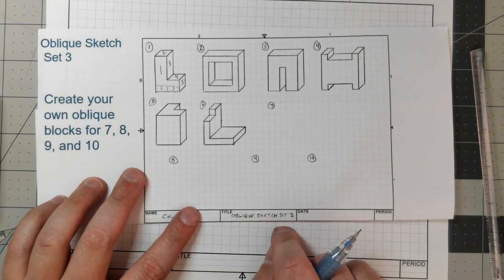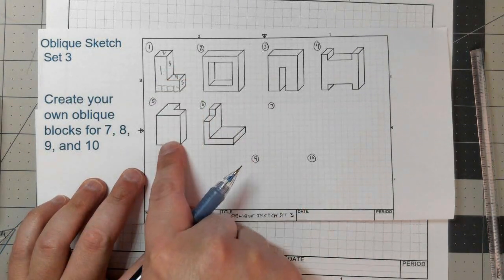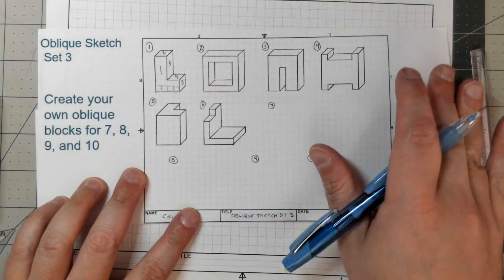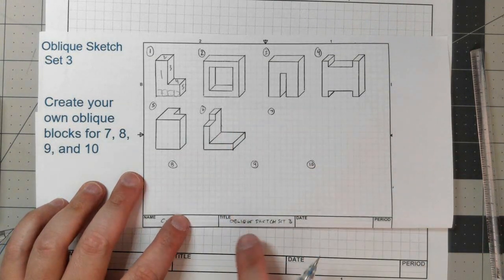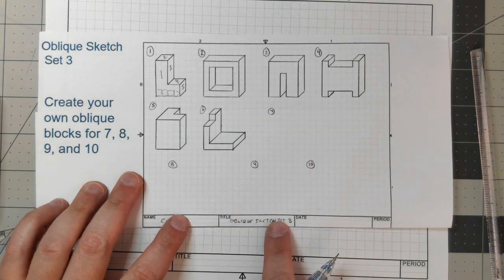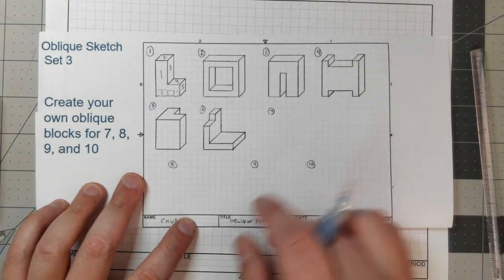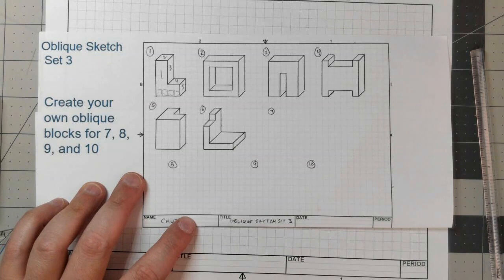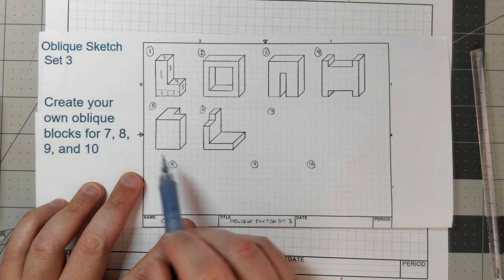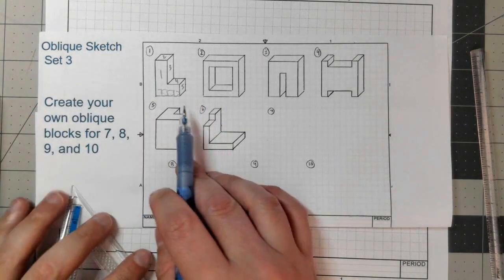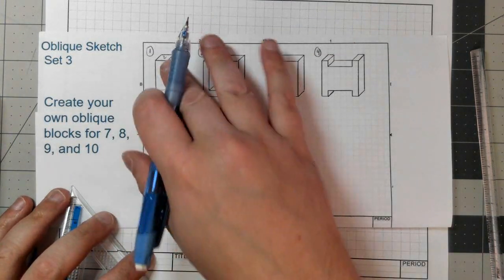In this video lesson, I'm going to draw object number 1 and 5, and then you'll have time to draw the rest on your own. By now, you should have Oblique Sketch Set 1 and 2 complete, and you should have received those back with a grade, with some comments letting you know whether you did them correctly or incorrectly. And again, what I'm looking for is the use of a ruler, a straight edge, that you have nice straight lines, they're visible, nice solid lines. All right, so let's get into it.